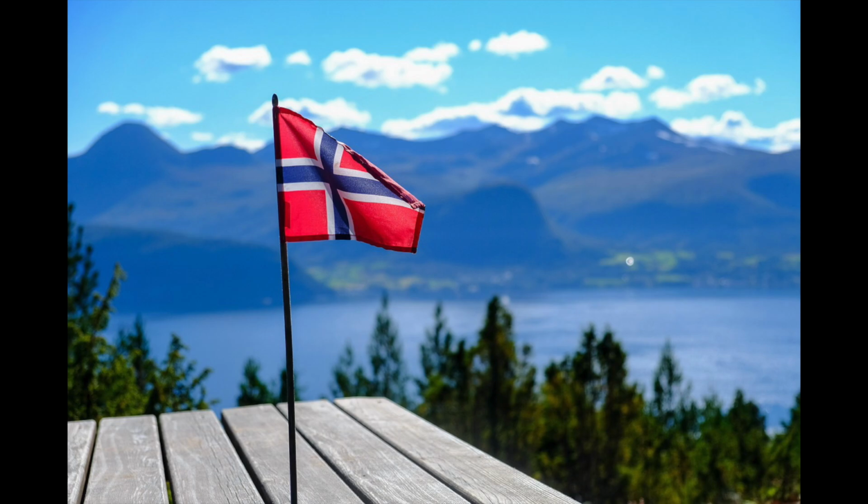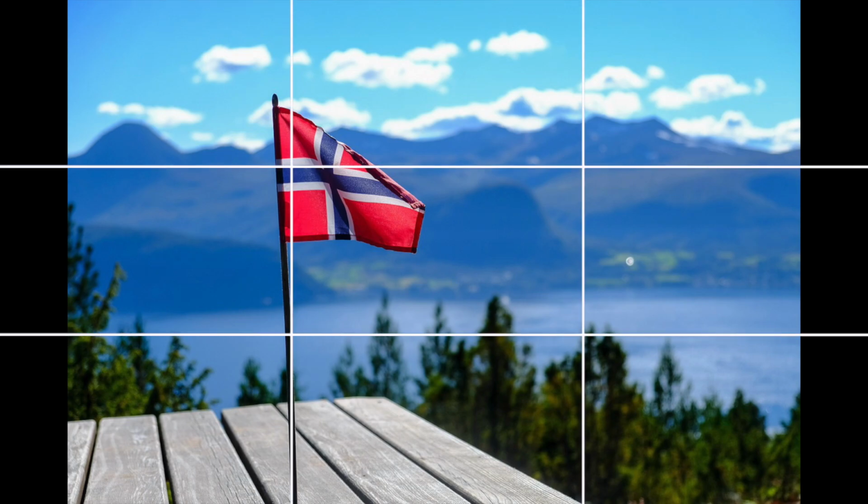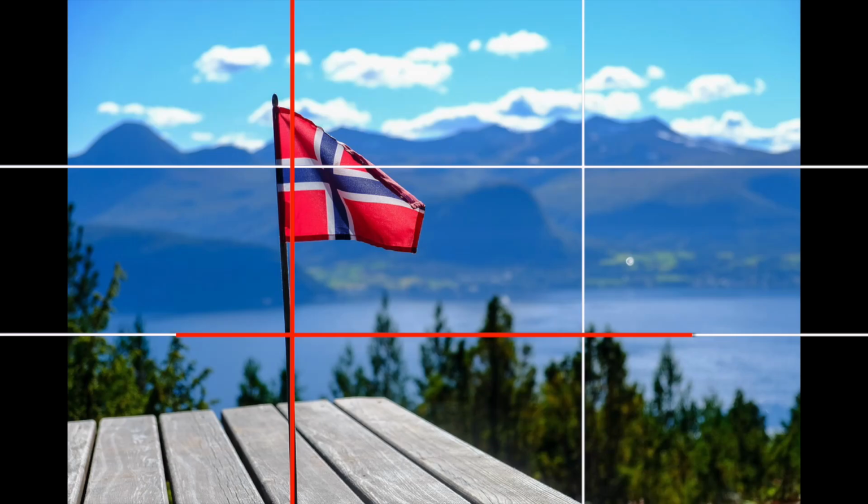Here we have the Norwegian flag, so I assume this is somewhere in Norway. And as you can see, the flag is the main focal point of this image. So whoever has taken this photo has decided, I want the viewer to look at this flag, so I'm going to bang it right there on the third. However, that's not the only thing that is going on in this composition. If you look at the lake, the shoreline of the lake and the horizon of the trees kind of meet in the same place, and that is on the lower horizontal third. And then if you look at the top of the mountains, that is on the upper third.